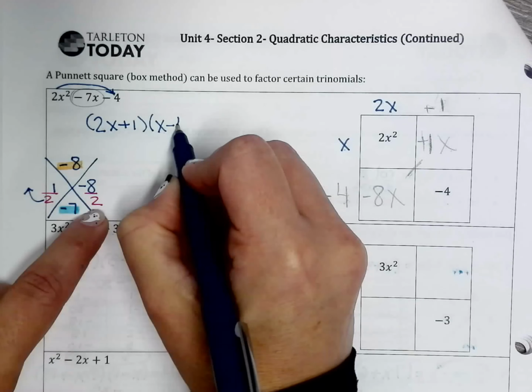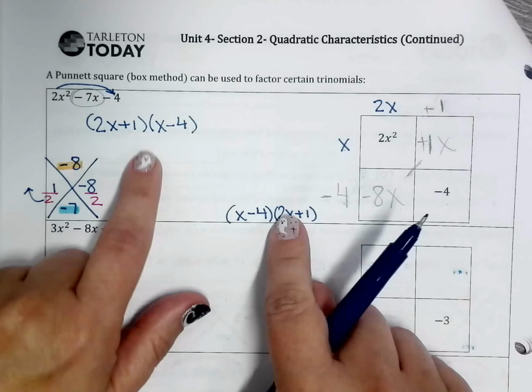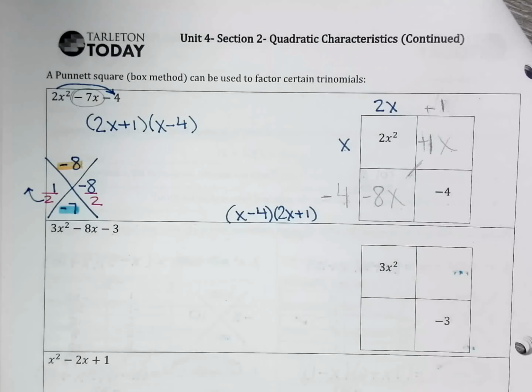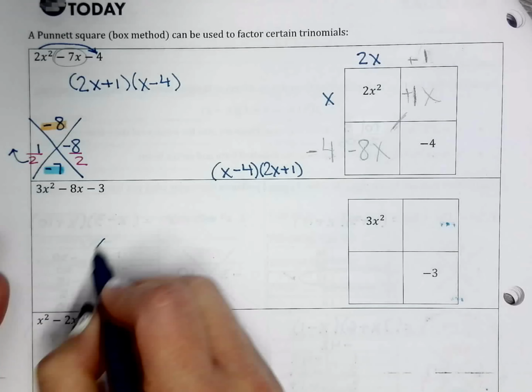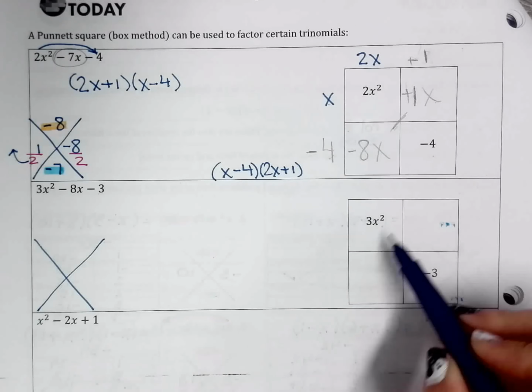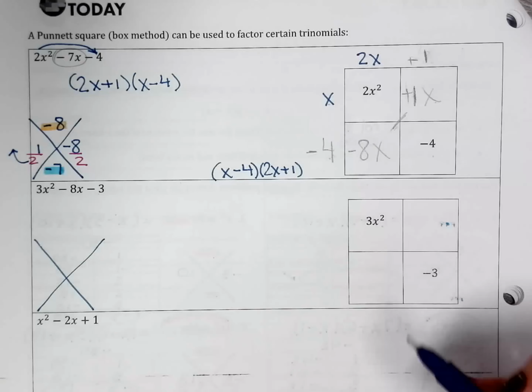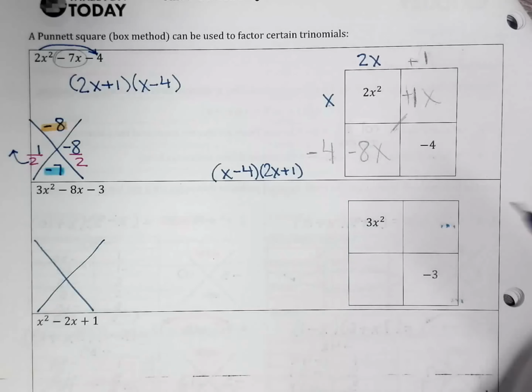So x minus 4. So 2 different methods, same answer. You pick. I'm just going to keep on doing the diamond method just because it takes too long for the guess and check. But if you like the guess and check or the box backwards, go for it.